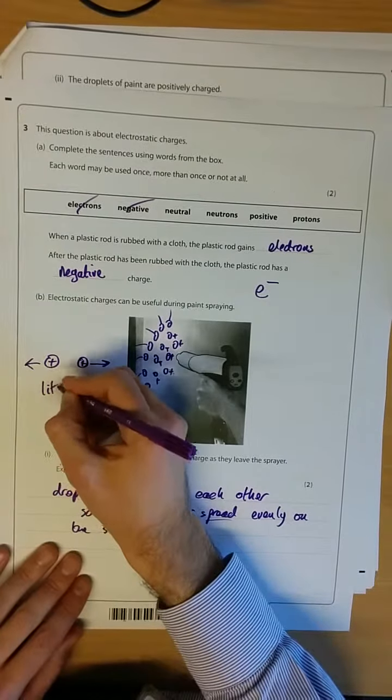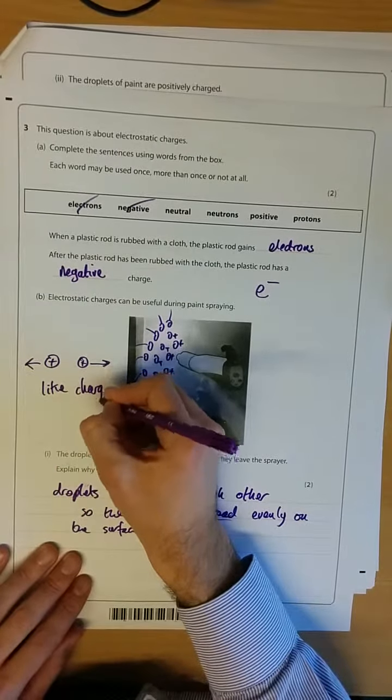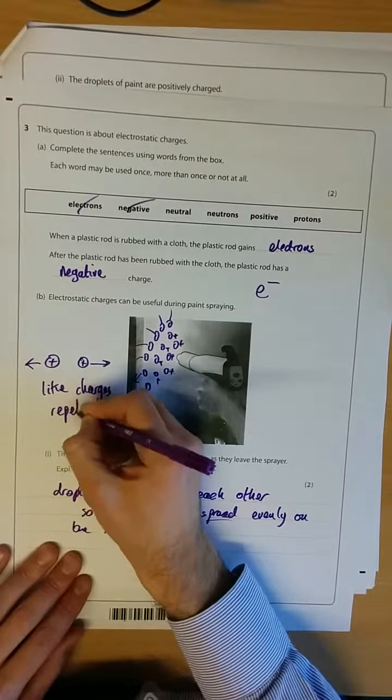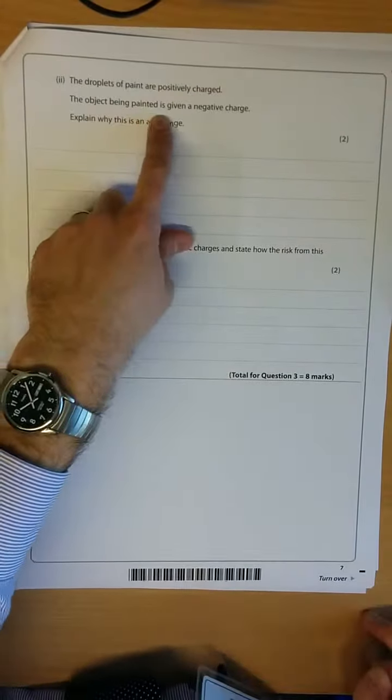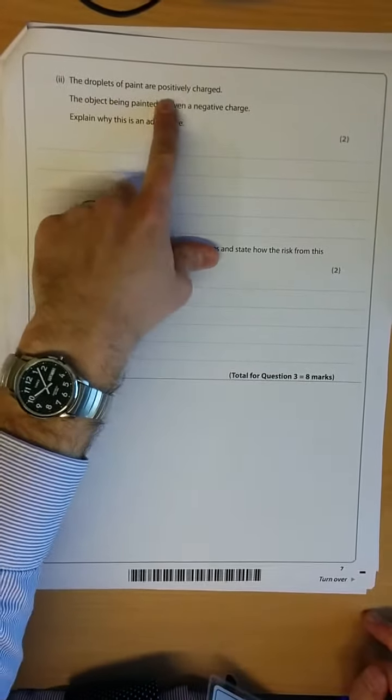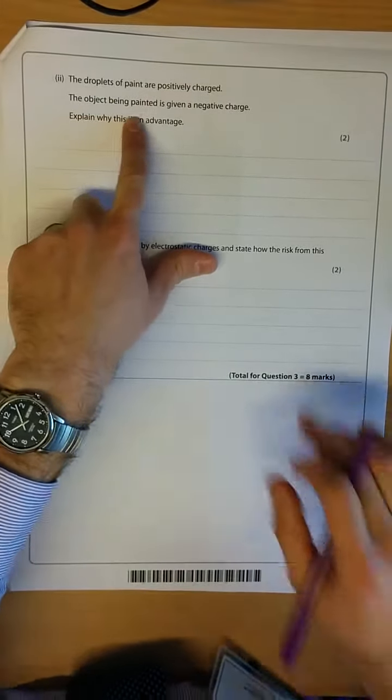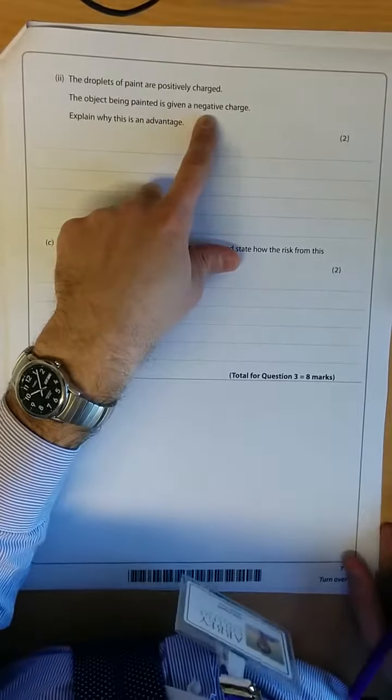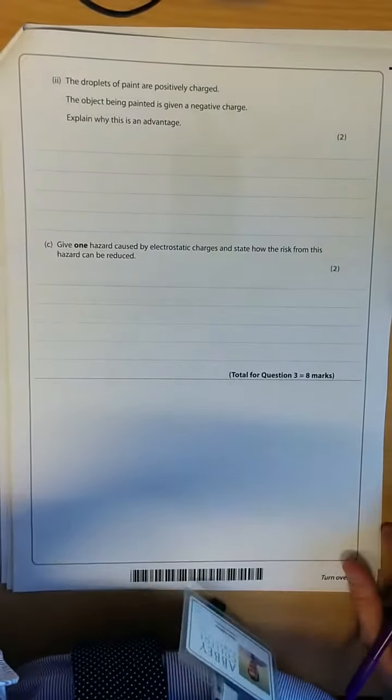So like charges repel. The droplets of paint are positively charged. The object being painted is given a negative charge. Explain why this is an advantage.